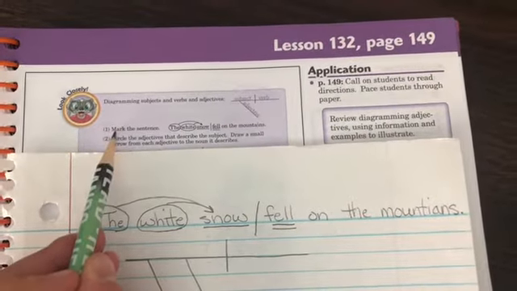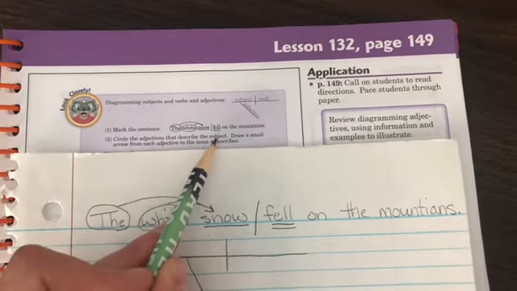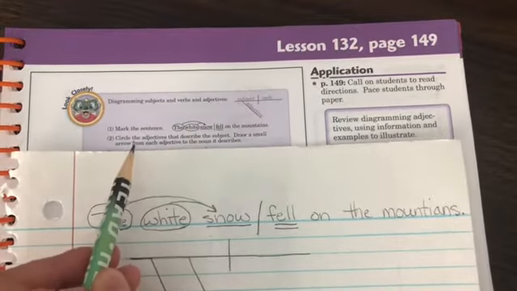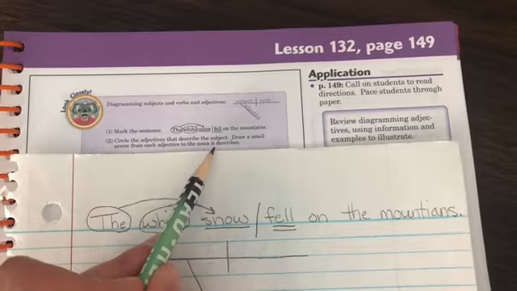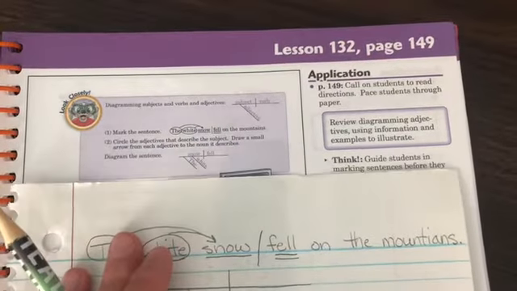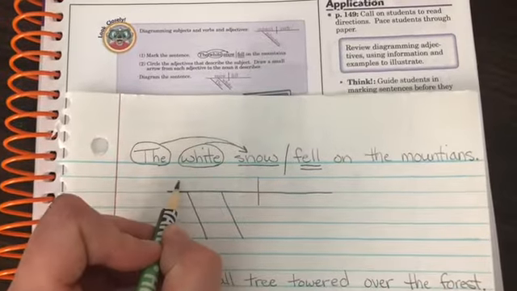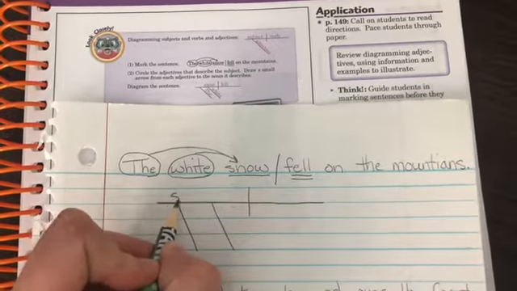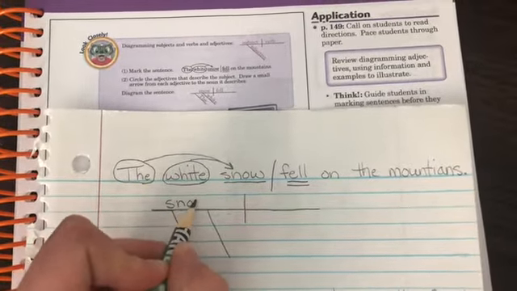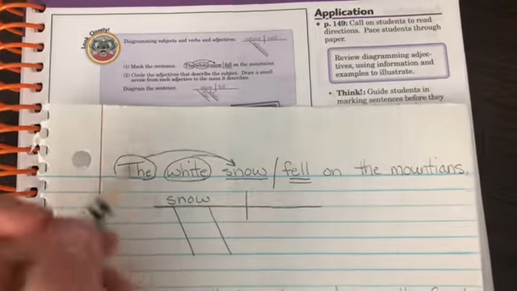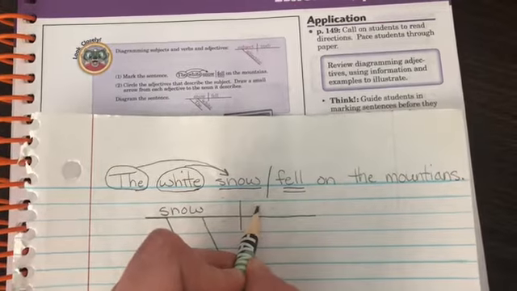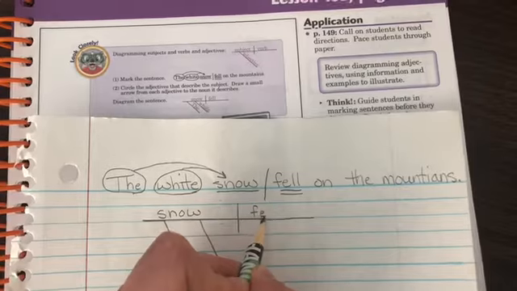Now it's time to diagram them. So we've marked the sentence, we've circled the adjectives that describe the subject and drawn a small neat arrow from each adjective to the noun it describes. Now it's time to diagram this sentence. So I'm going to write my subject on the subject side, the left-hand side, so snow. I'm going to write my verb on the verb side or the right side, fell.